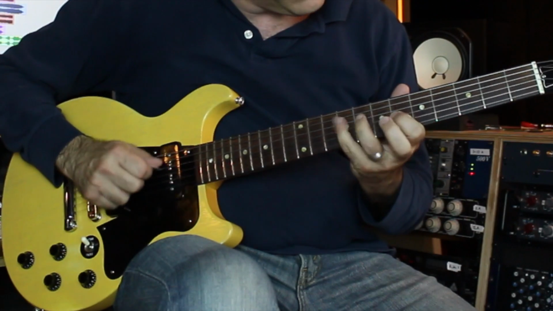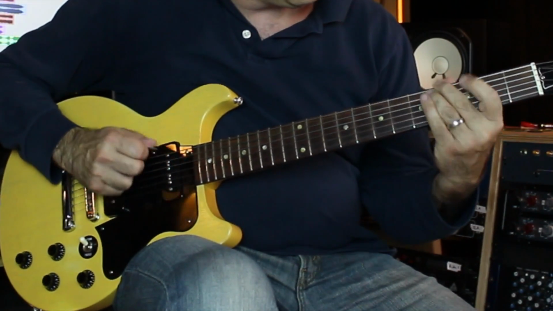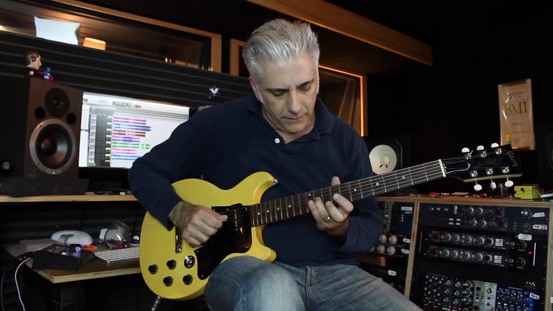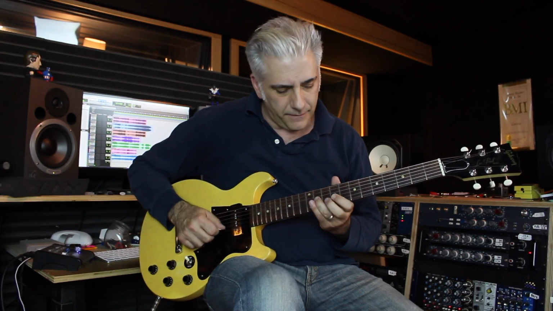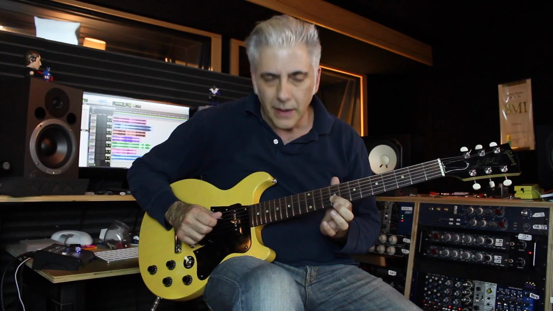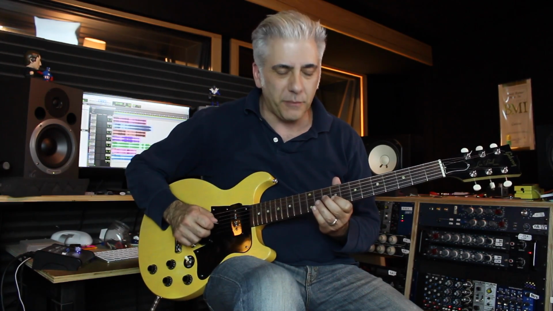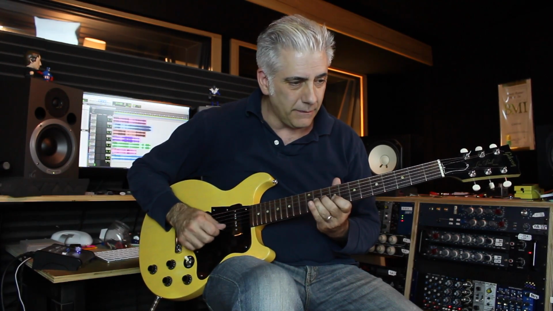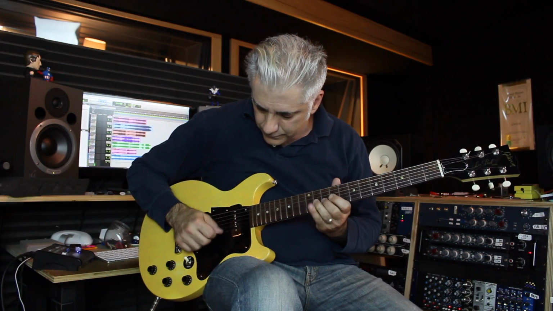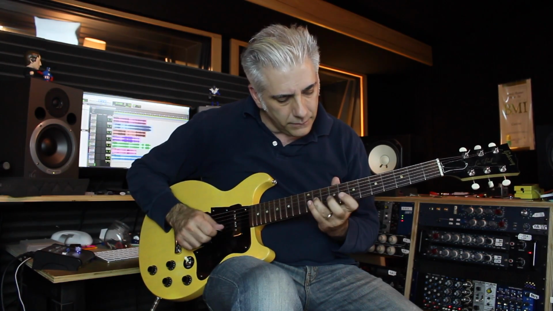You have to really pay particular attention to where the hammer-ons and pull-offs are and where the pick notes are. So I'll give you a couple examples. Something like this. I'm using the G and the B string. You've got to really look where the hammer-ons and pull-offs are. So it's pull-off, pick. That's really the key of the whole thing.